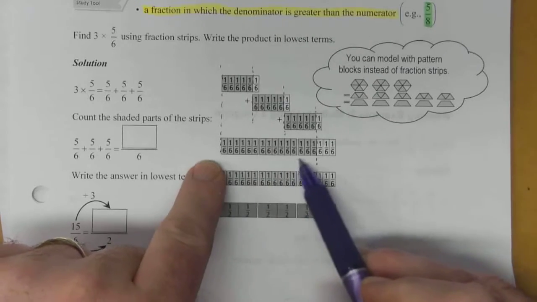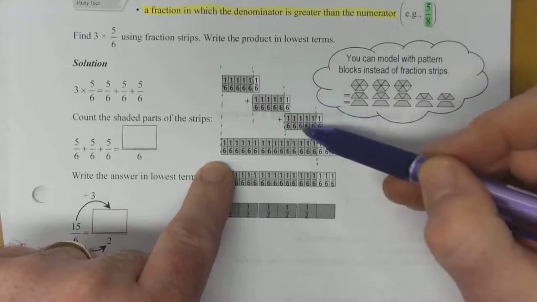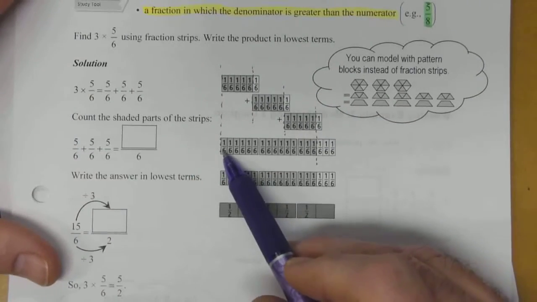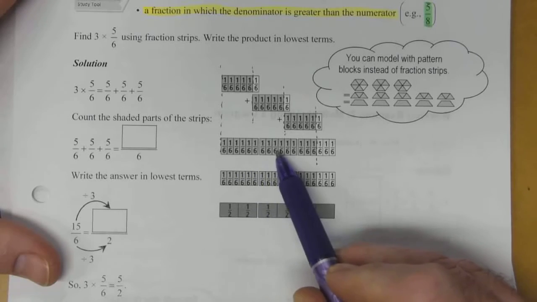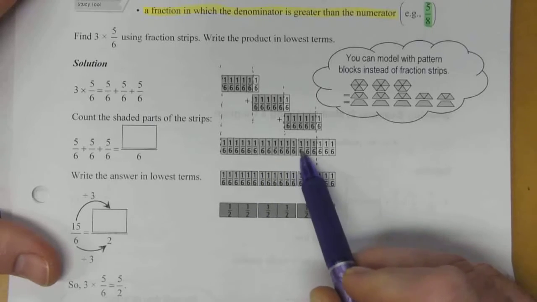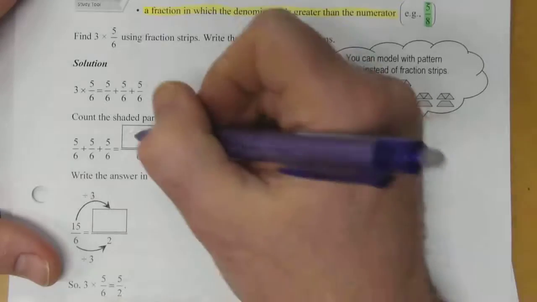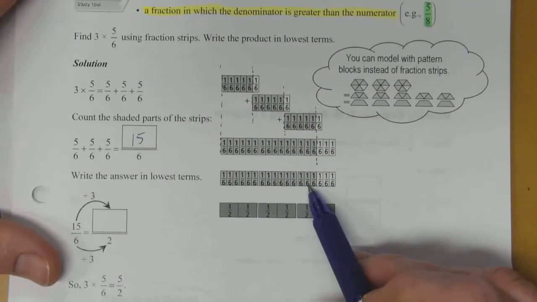So this big shaded section is the equivalent to 3 times 5/6. When you look at that, you can count them up. Well, there's 1, 2, 3, 4, 5, 6, 7, 8, 9, 10, 11, 12, 13, 14, 15 of them. So there are 15 sixths then that are shaded.